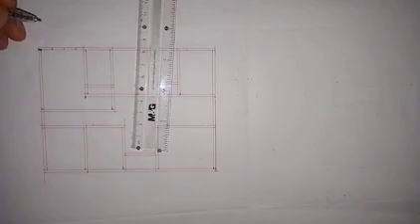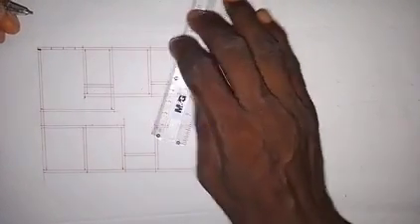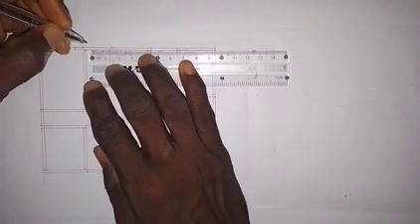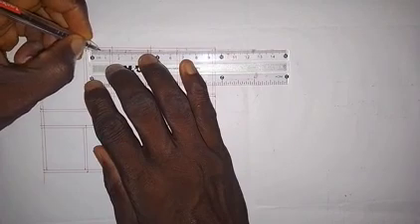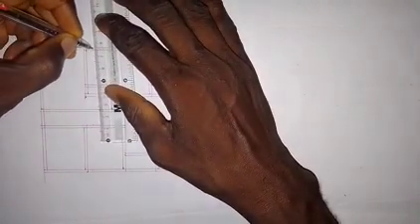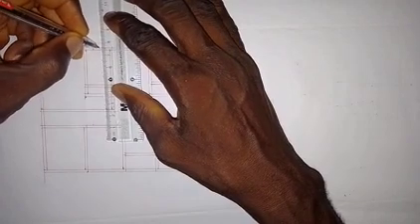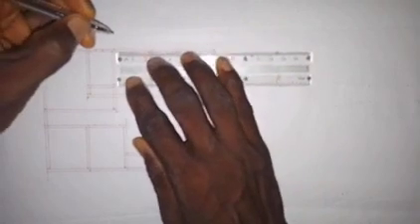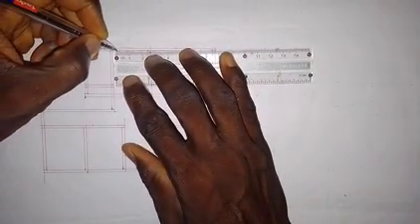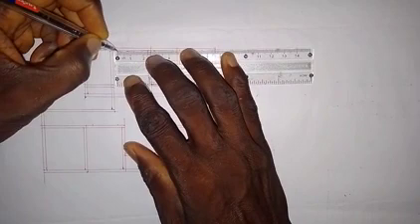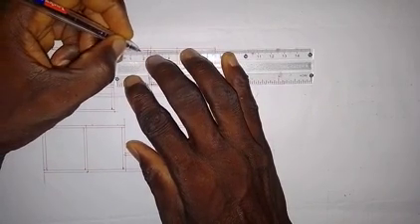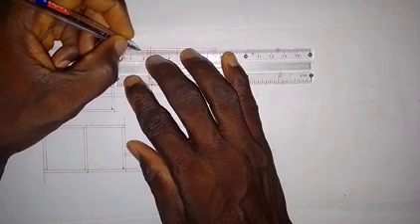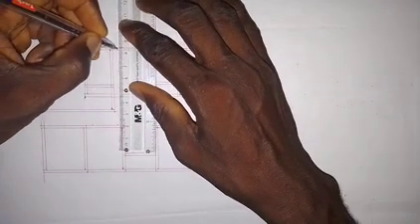Another one that we have here in the water closet is W, which is 600. So that will be 6 millimeters. So I have 6 millimeters here now. I need to make this thick, and I also make this thick. Then we also have WW again. So we take 9, next another 9, making 18.